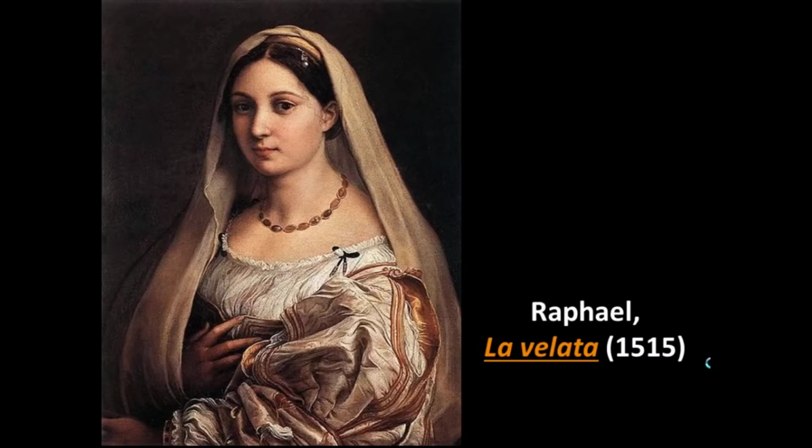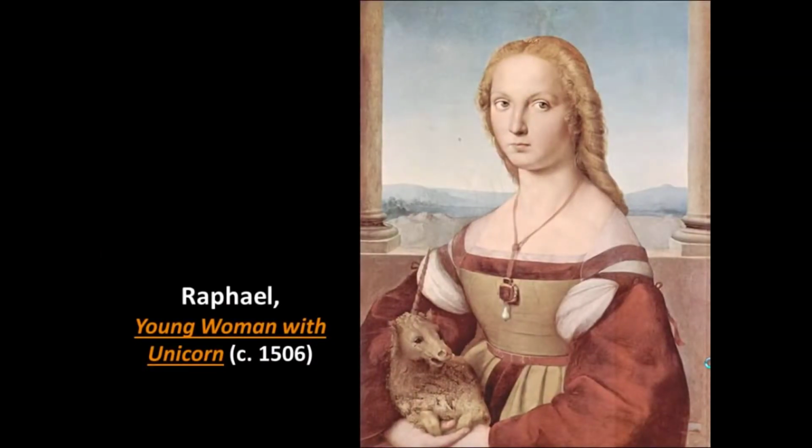Same woman here, La Velata, which, not remembering what that means right now, having one of those Rick Perry moments. But there is another woman there. And, of course, this one here, the young woman with a unicorn. Remember, we said that was painted over at some point. Somebody put a dog there because I guess a unicorn is a symbol of magic or something like that. But just holding her baby unicorn. Pretty cool stuff.